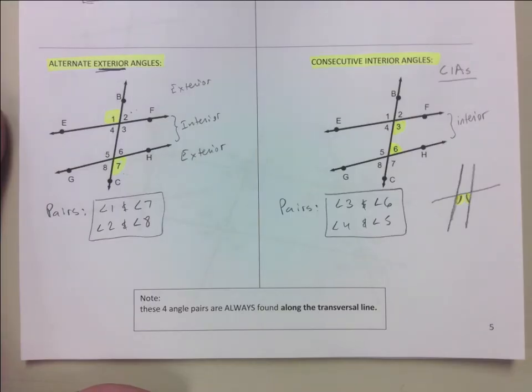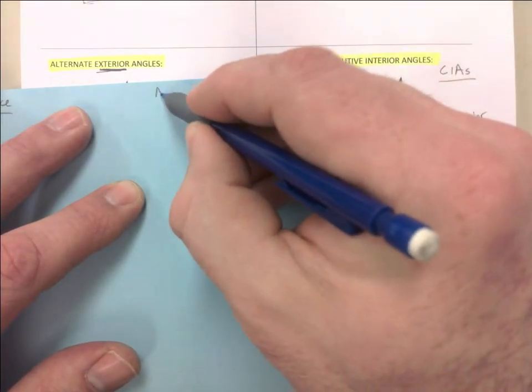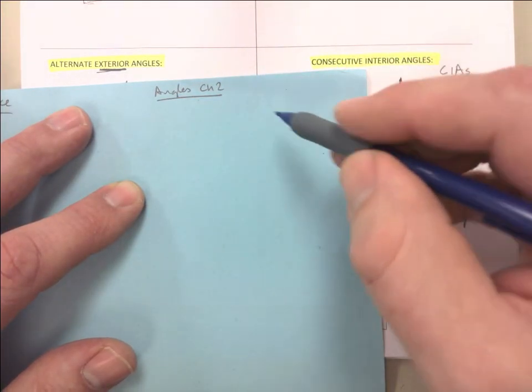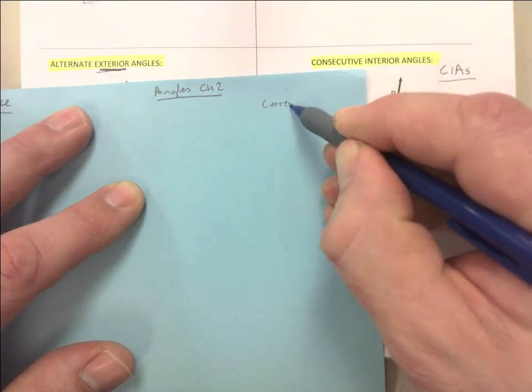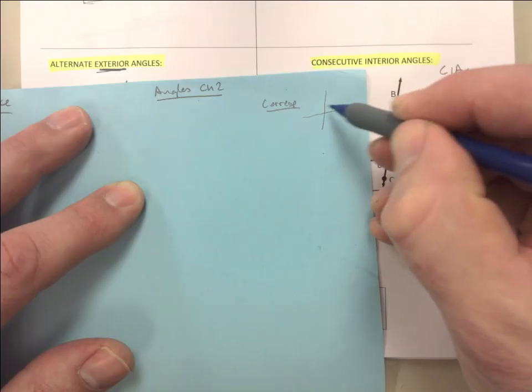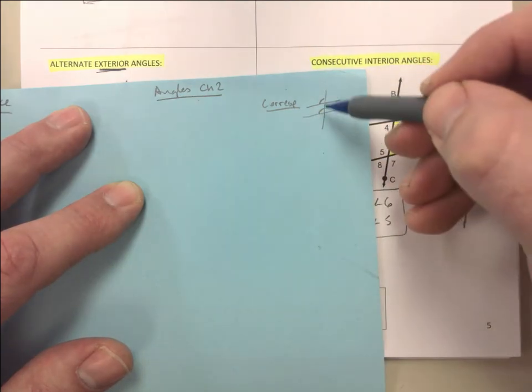So I would like you to transfer this onto your study sheet, and you don't have to take up that much space, right? Let me see if I don't have a blank piece of paper. If you use a study sheet, if you call this angles, this is chapter 2, you could just have something like corresponding. I'm just giving you an example. I'm not going to do the whole thing, but you have something like that, and you tell yourself, that one and this one. Okay, so you kind of know the pattern.